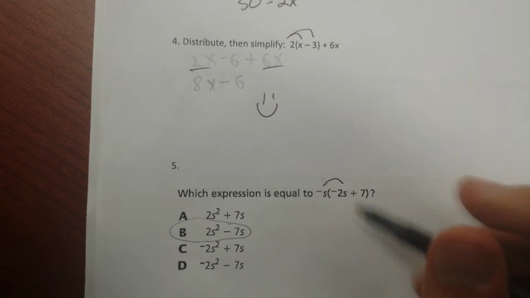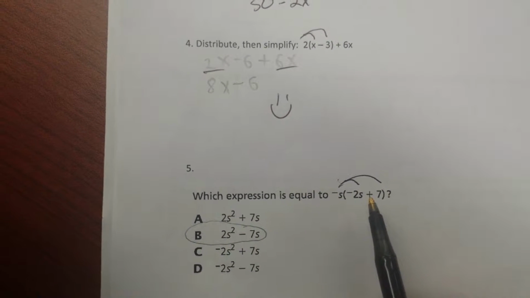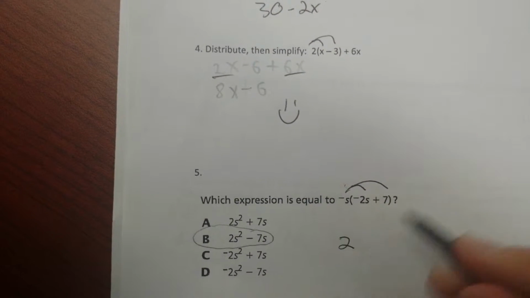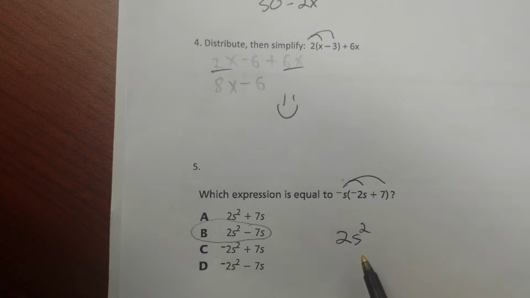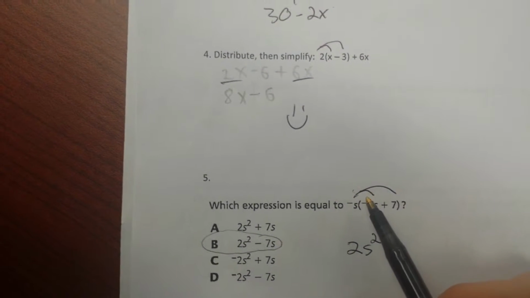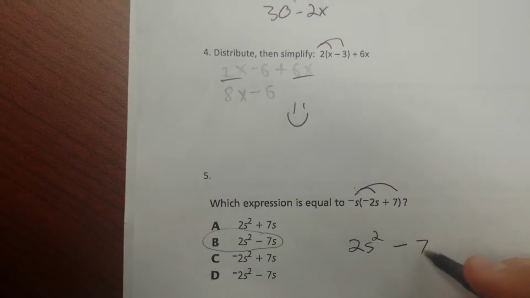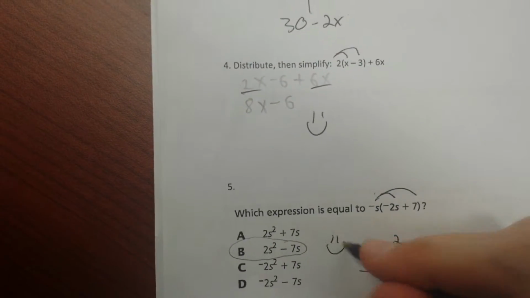This is also correct. I didn't see any work, so I'll go ahead and just show this real quick. You distributed negative s times negative 2s. A negative times a negative is a positive. So this is a positive 2 times 2 copies of s is 2s squared, plus 7 distributed by the minus s. A minus times a plus is a minus 7 times s. 2s squared minus 7s, and that's what you got. So that, again, is good.